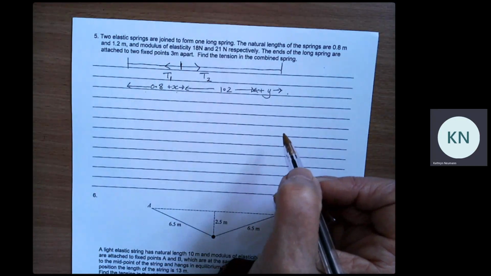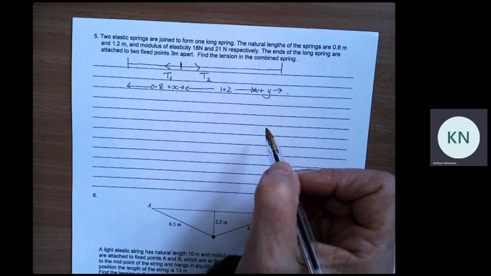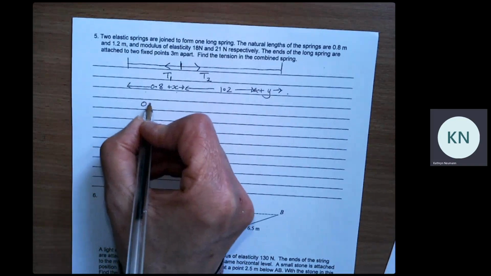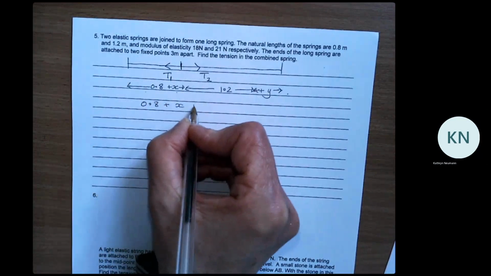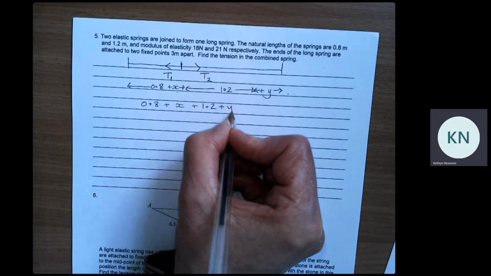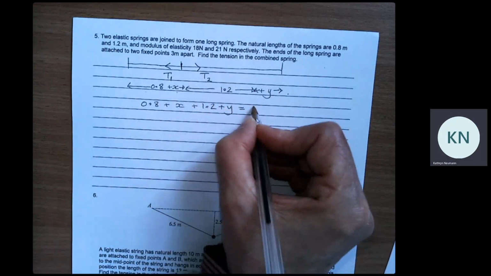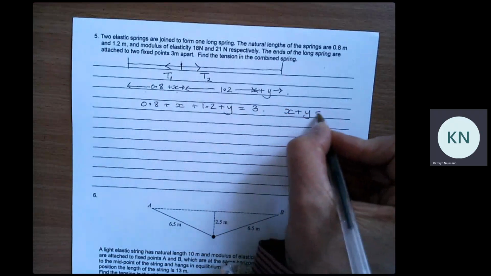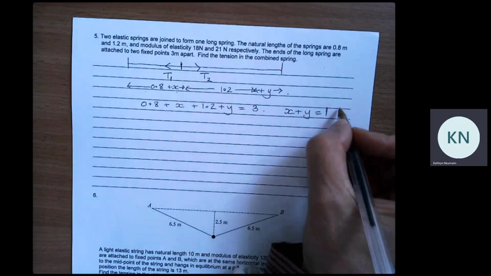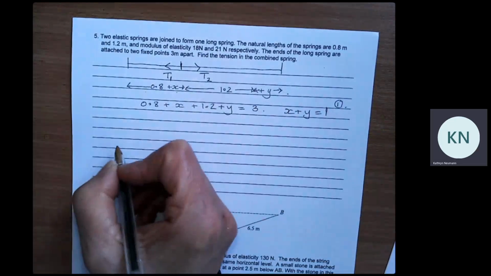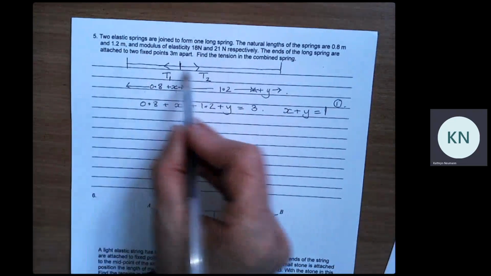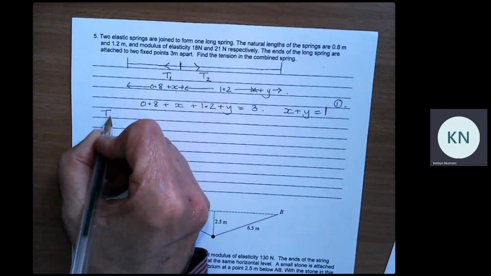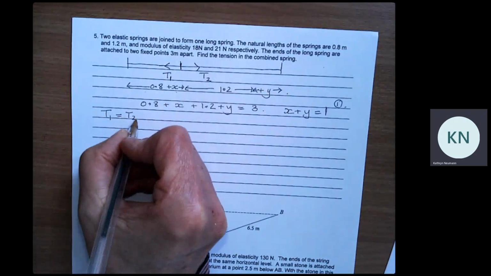So let's just have a look at what equations we can form from this. So we've got that 0.8 plus x plus 1.2 plus y is equal to 3. So that gives me x plus y equals 1. So that's my first equation. We're then going to consider that they are in equilibrium here. So we know that the two tensions are equal.